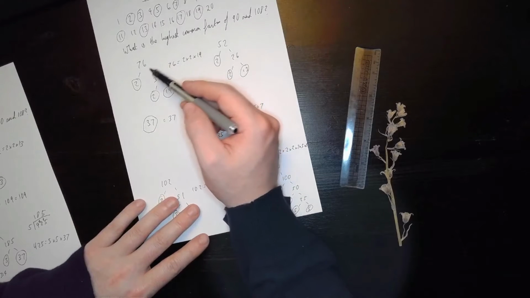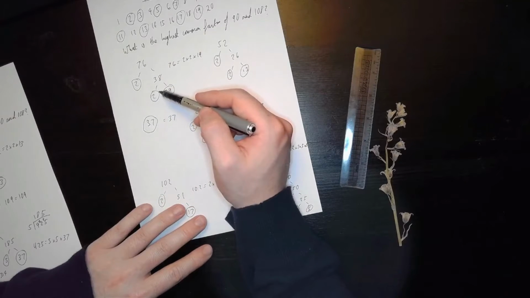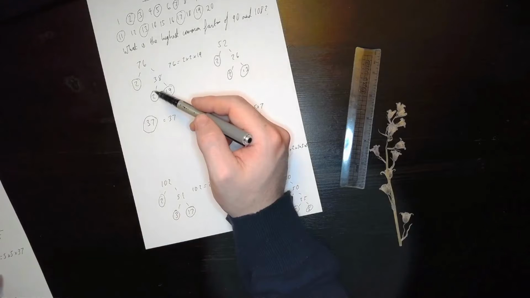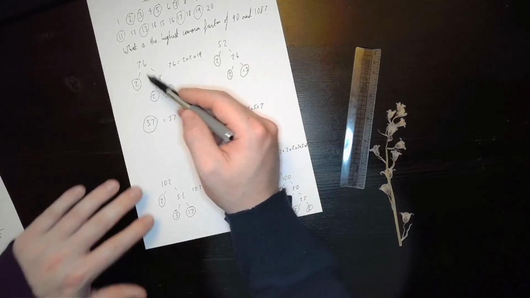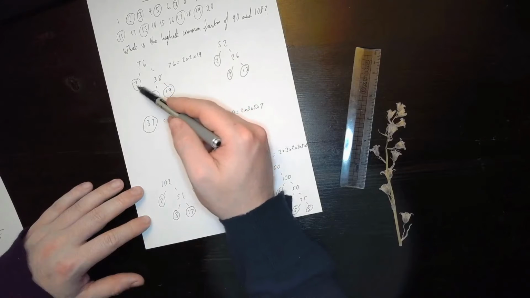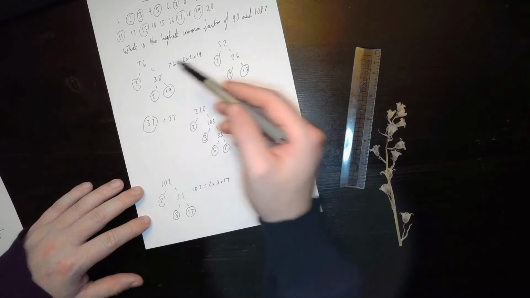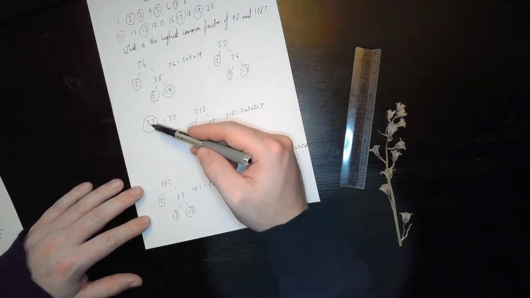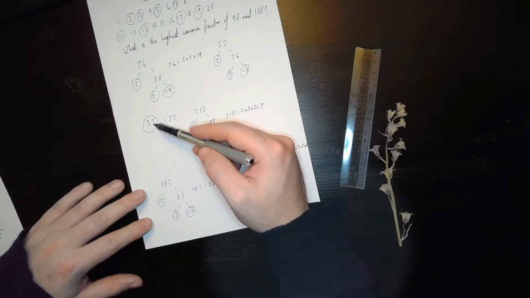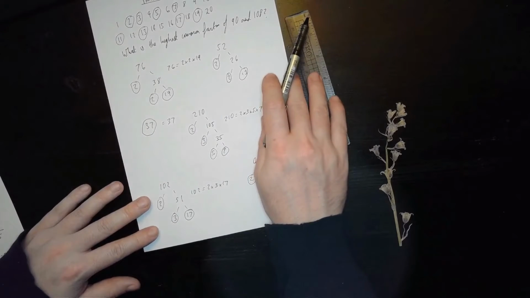So basically 76 has factors, and that means it's what we call a composite number. So 76 is a composite number because it has factors. 52 is a composite number. 37 we couldn't break down, so 37 is a prime number.